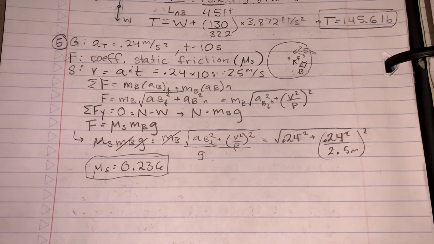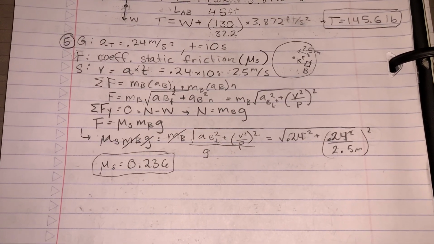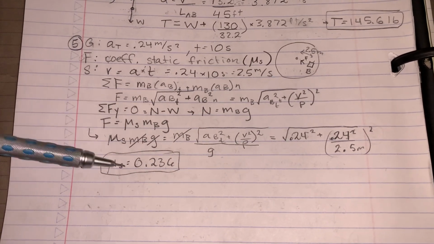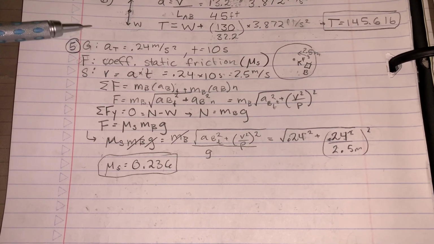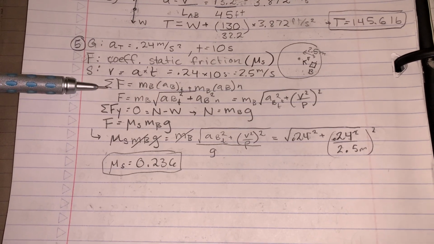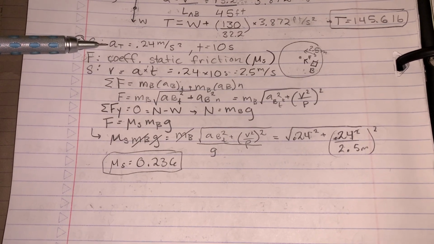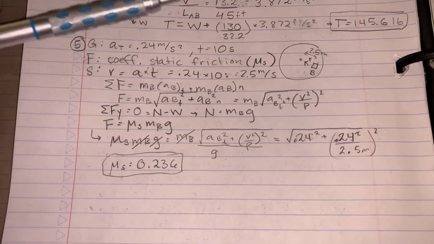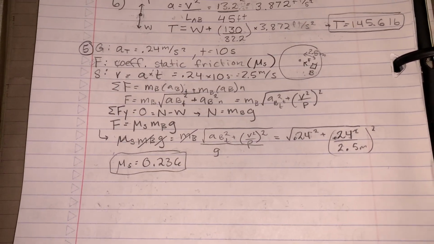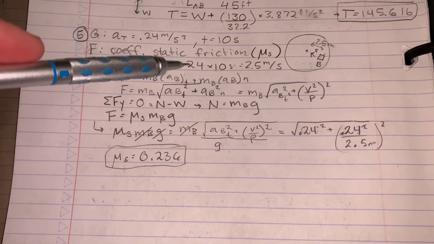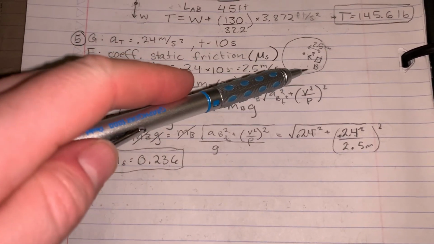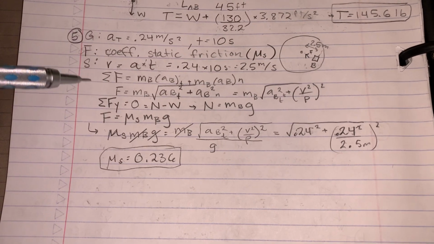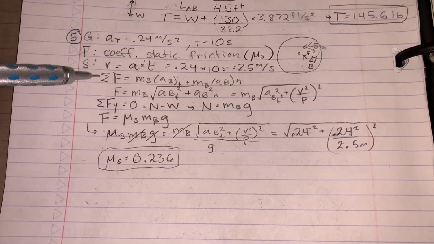And the next problem is asking about a turntable and determining the coefficient of static friction. So all we had to determine was the tangential and normal acceleration.